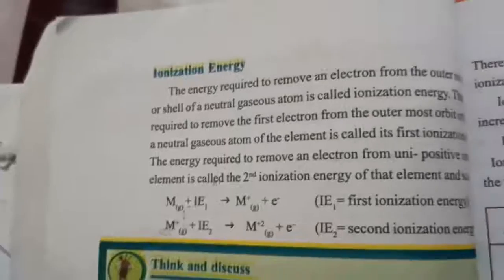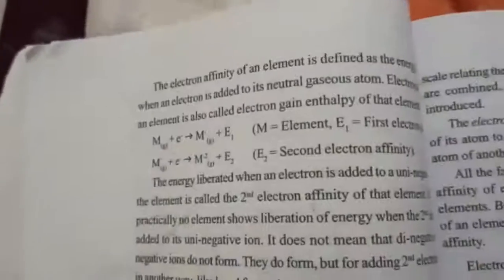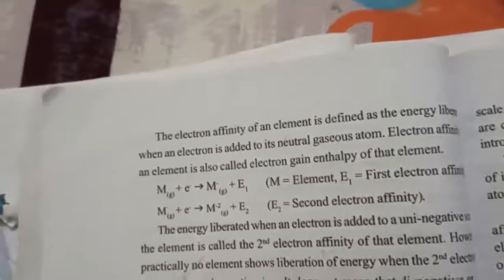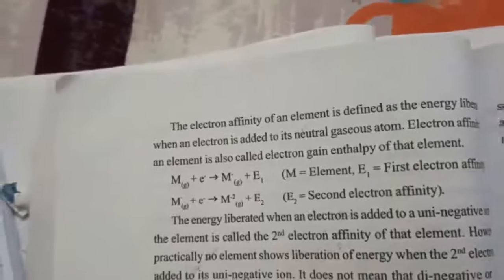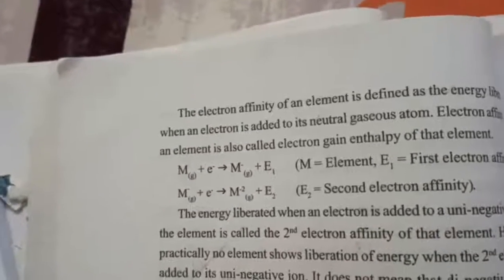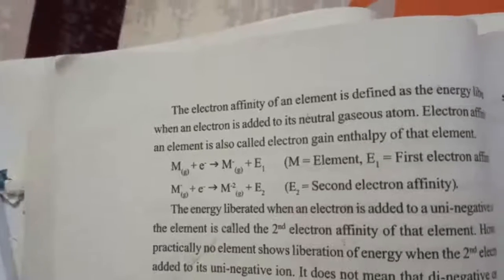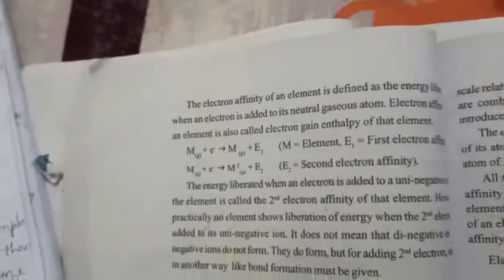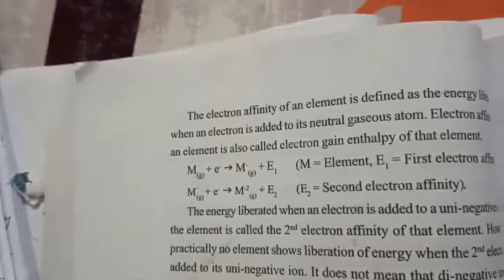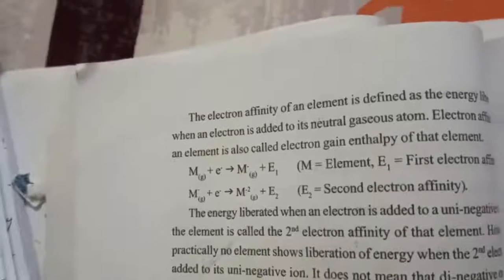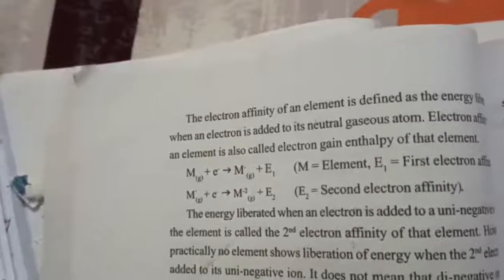To remove an electron we need some energy, that is ionization energy. Electron affinity is the energy change to get the electron. To add one electron to the atom, how much energy is liberated? That is electron affinity.